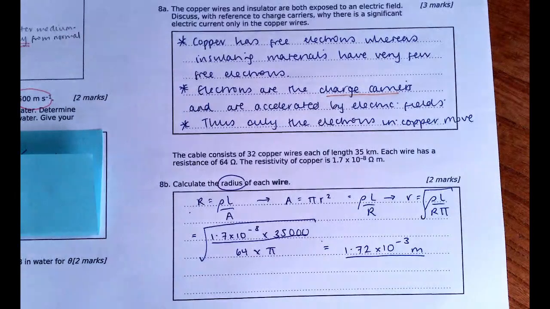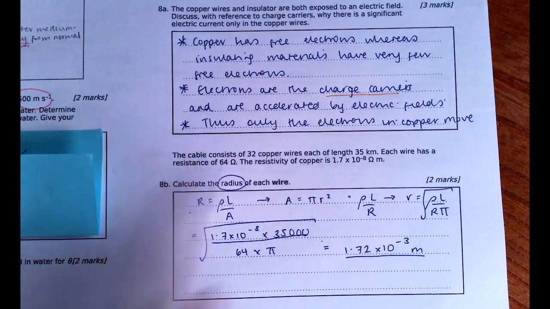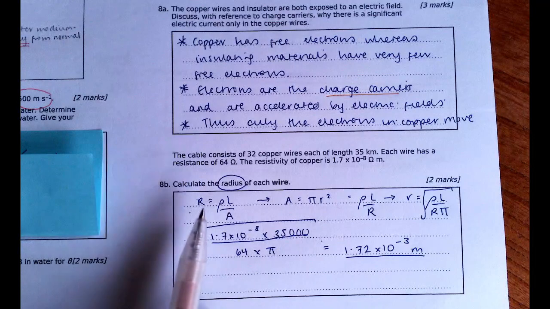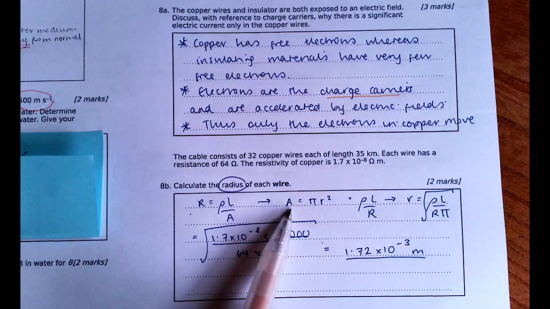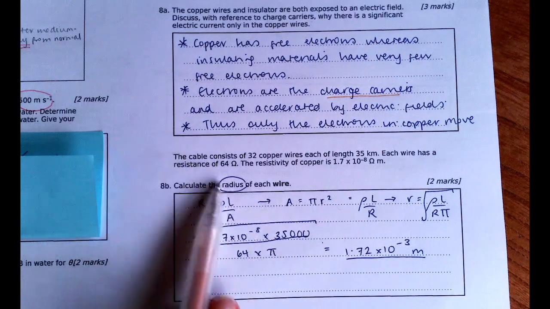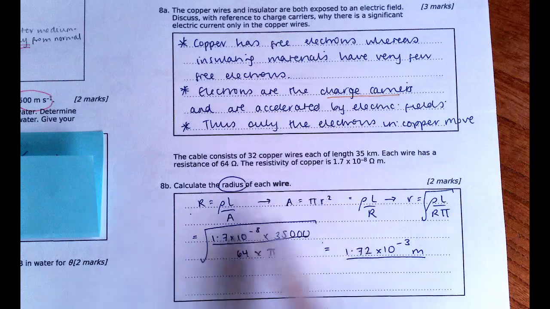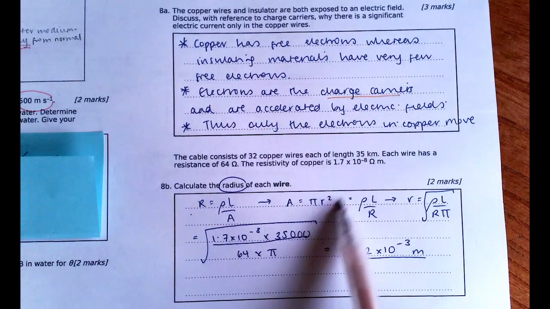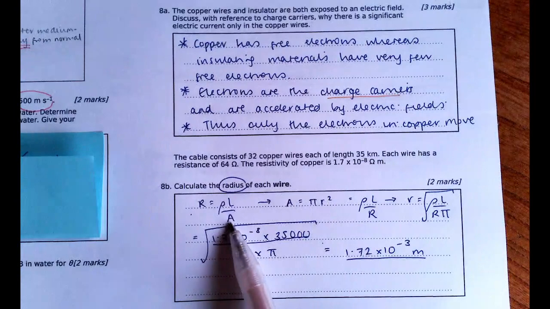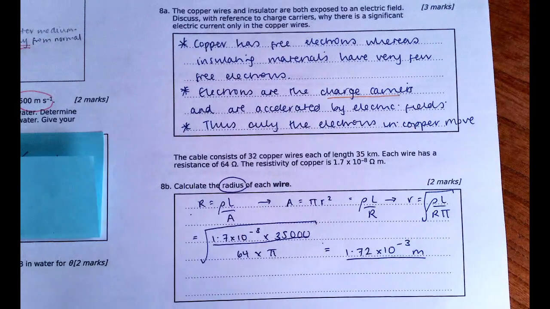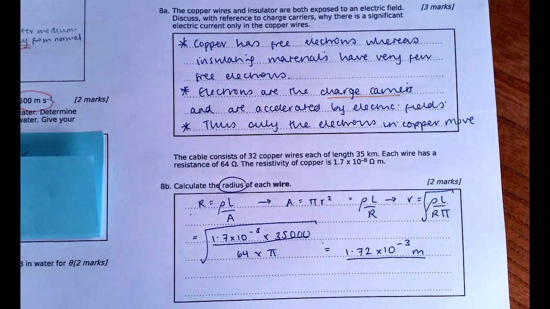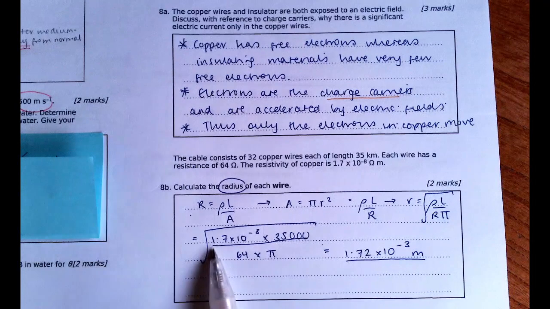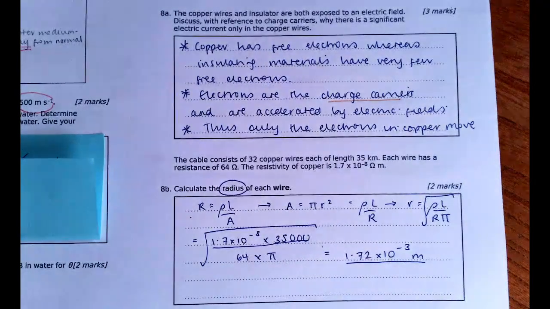Then it asks you to calculate the radius of each wire given some values. So we take our resistance equation with resistivity. We recognise that cross-sectional area is pi r squared because we need the radius. And we substitute pi r squared into A here. And that will give us an expression for R. Okay. And then you just plug your numbers in and you should get your value. Just take a minute if you need that.